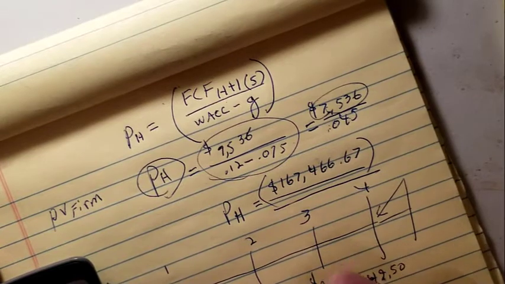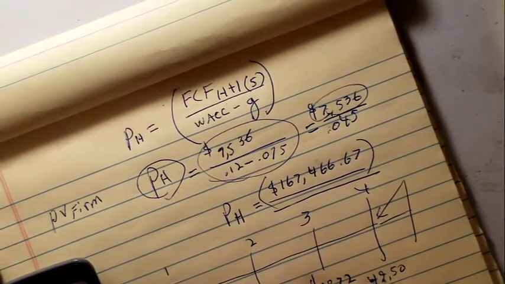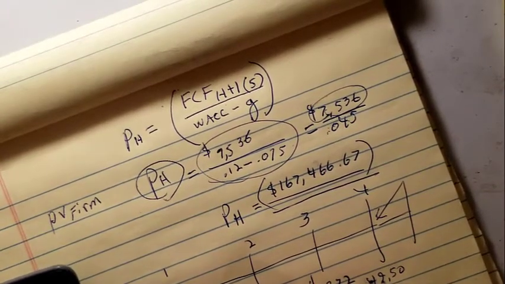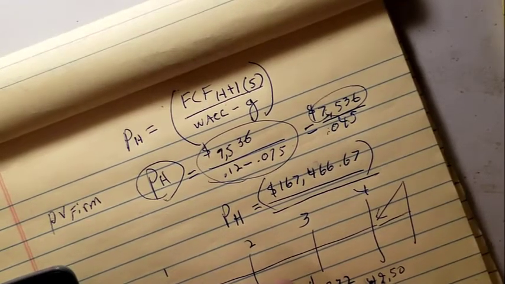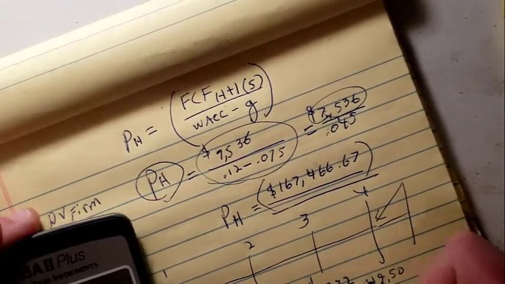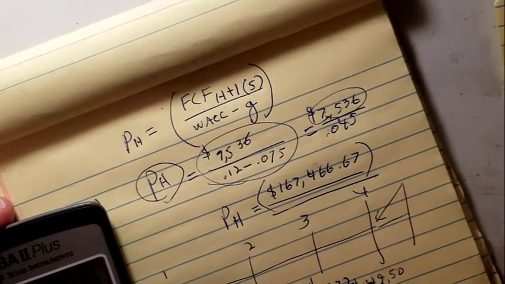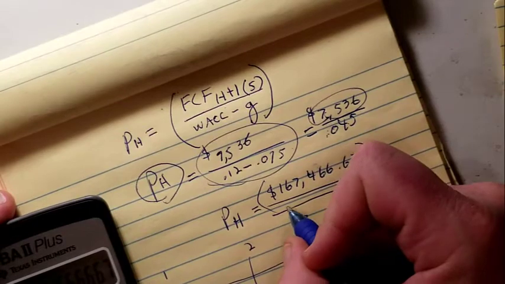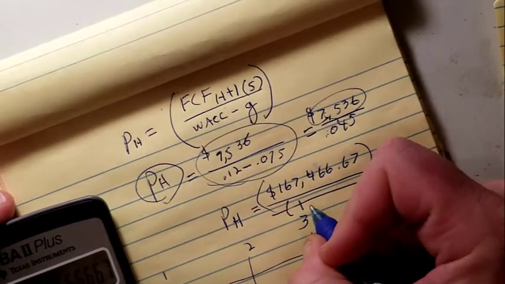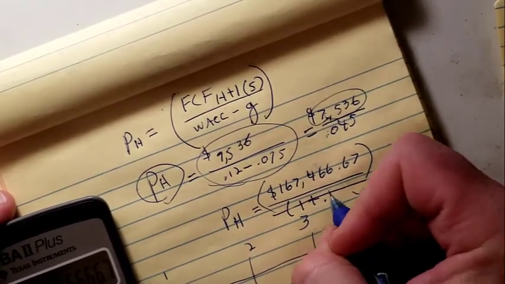Why in the world did I put a comma there? And the first year cash flow is 4580.